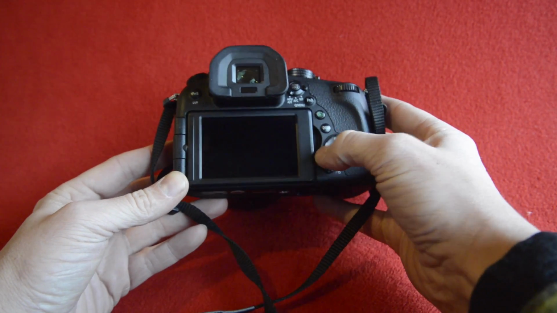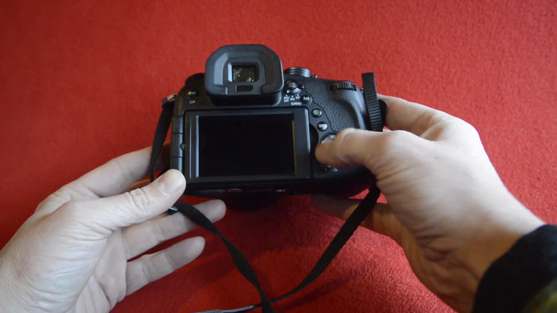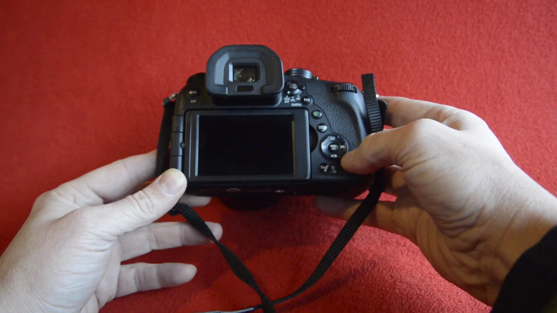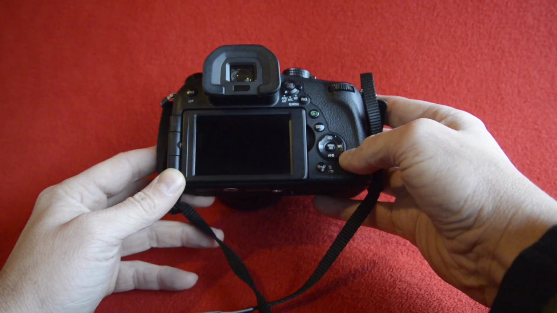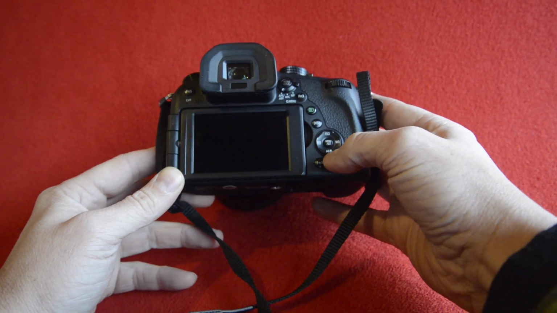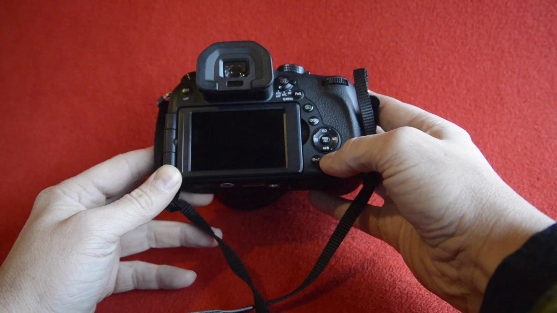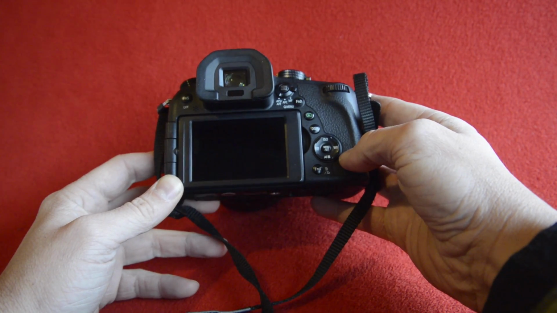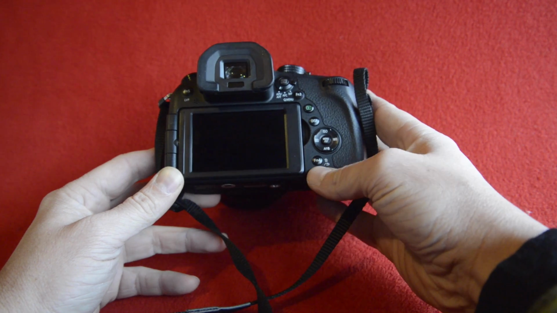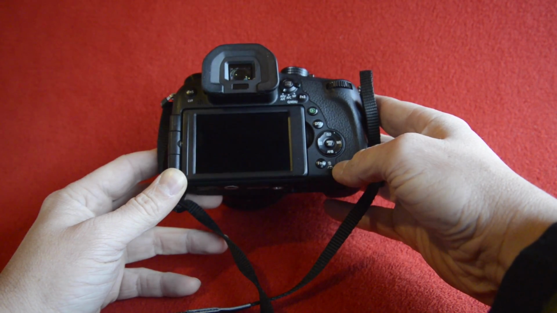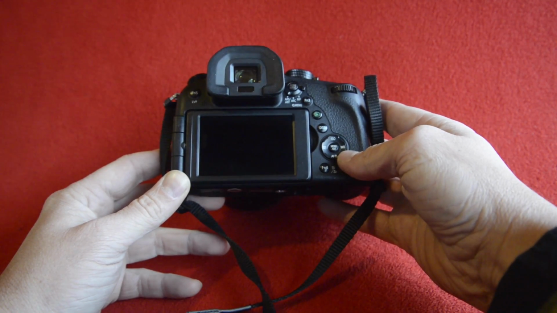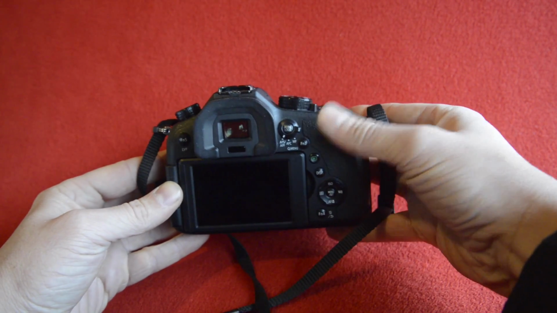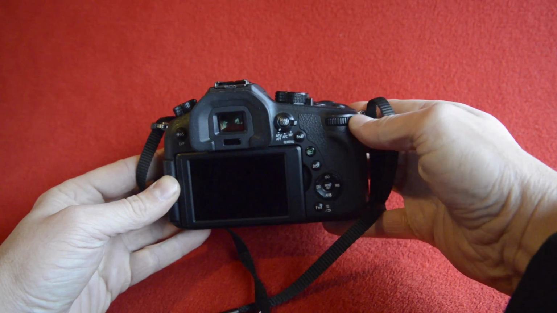This is obviously going to allow us to go up, down, left, and right in any menu, and then set that setting, whatever we're changing. If you look at the face of the D-pad, we have ISO at the top, autofocus or macro mode on the bottom, white balance on the right, and it looks like we have metering mode on the left. And the bottom button here is our function button, which also doubles as our delete or back in the menus. And here on the back we have a rotary dial or a command dial, which lets us set multiple settings in the menus.